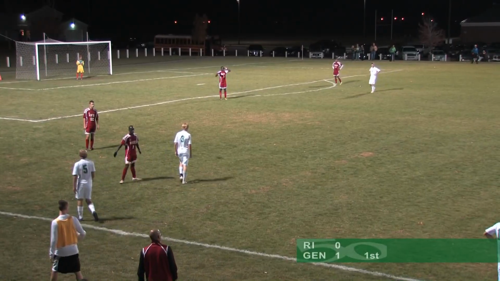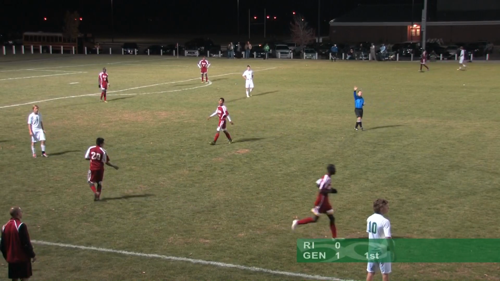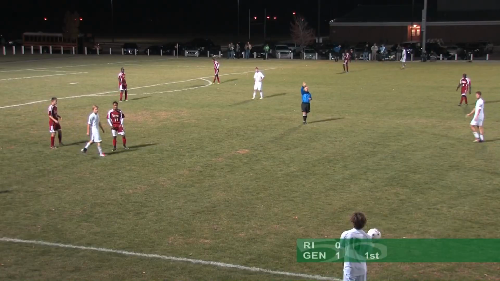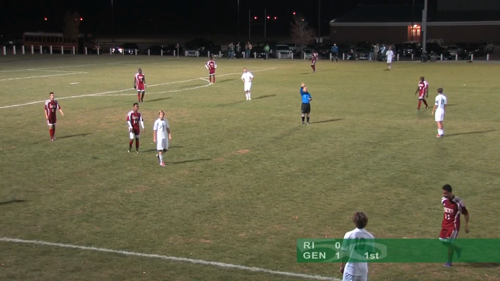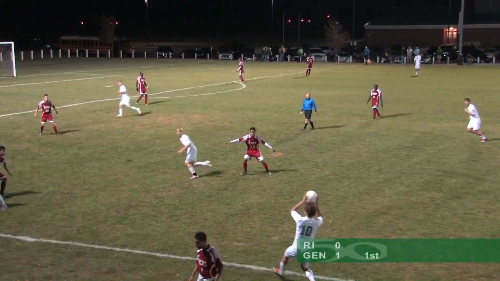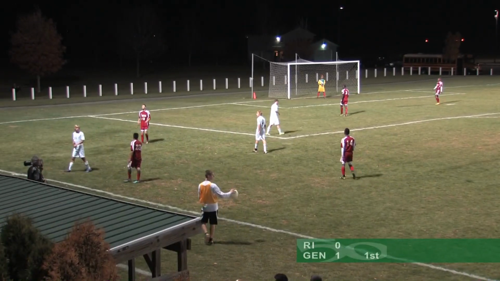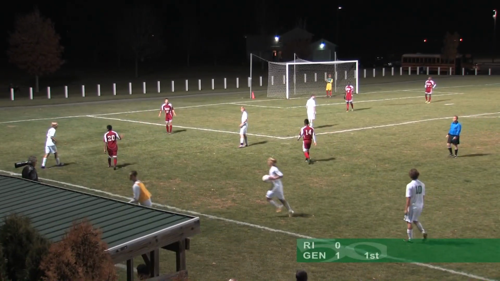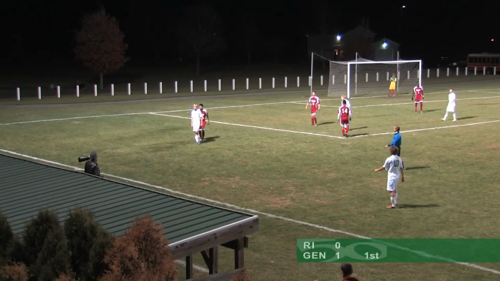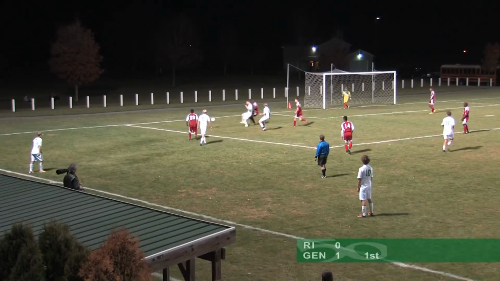Substituting into the contest for Rock Island, number 20, Vincent Ruiz. Yeah, got a couple substitutions here for Rock Island. And then for the Maple Leafs, number 19, Sawyer Claus. And ball is going to go out of bounds and be Geneseo throwing again. Again, if you're new to the game, players, both feet have to stay in contact with the ground when he throws. He's got to go behind his head with both hands.